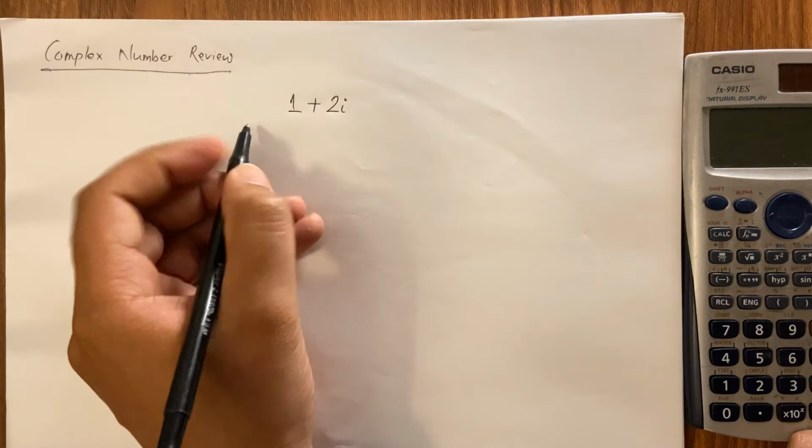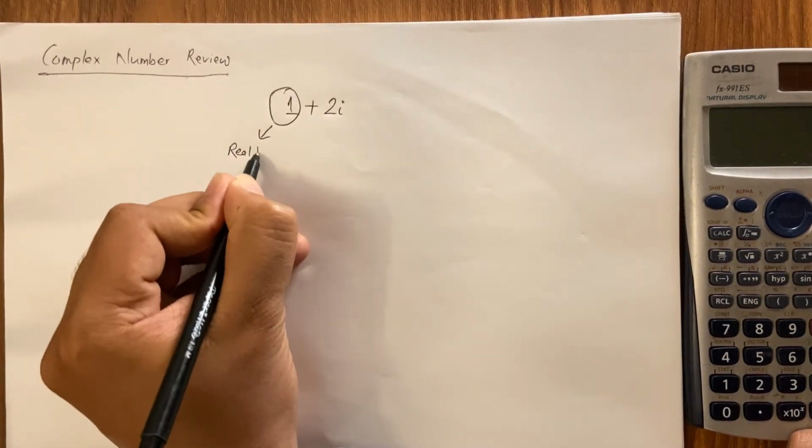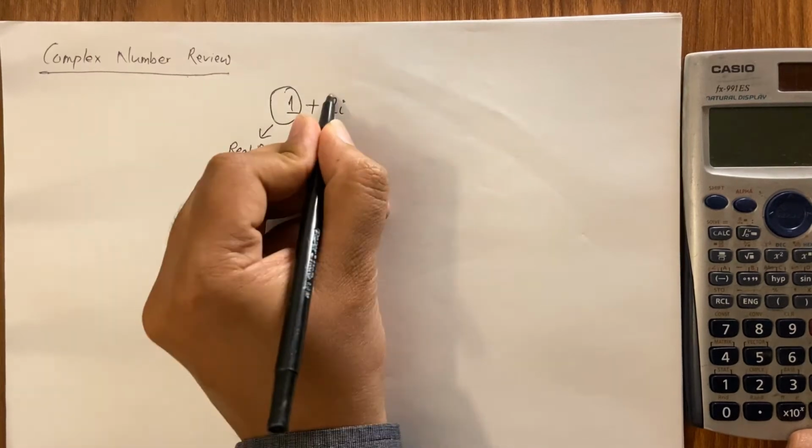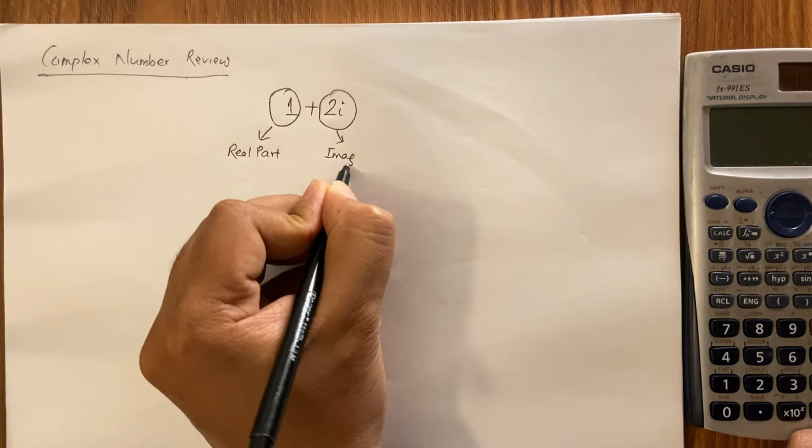Let's start working with the real part. This here is your real part, while 2i is the imaginary part.